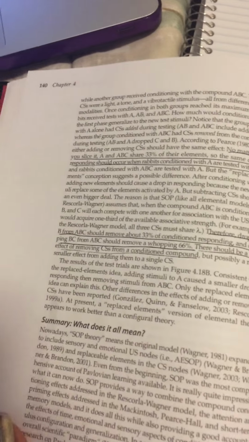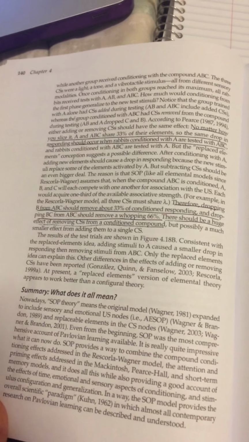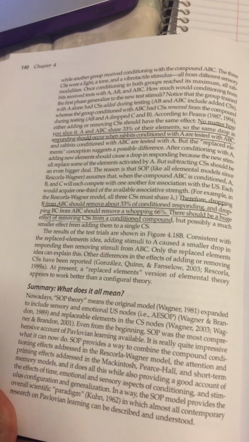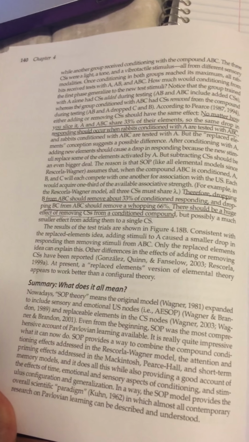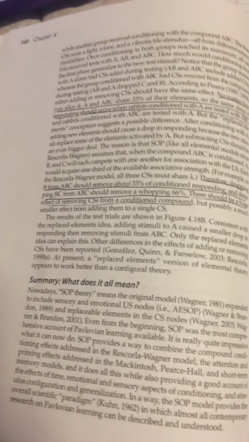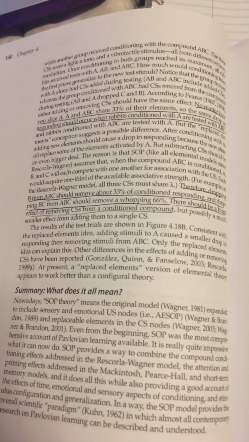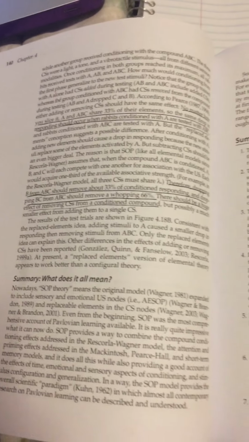A, B, and C compounds are all CSs, and therefore together get 100% of the conditioned responding. If one is dropped, 33% of the conditioned responding will be removed, and dropping two of them will remove 66%.